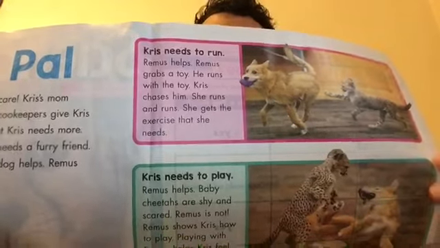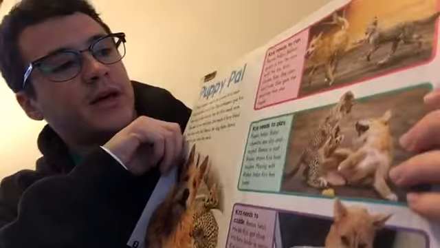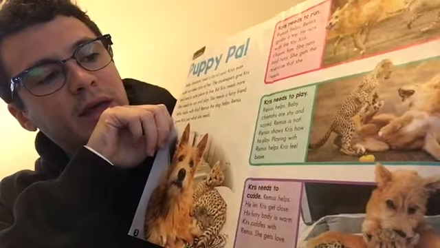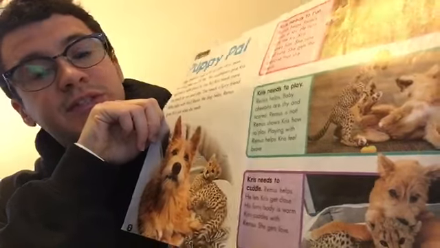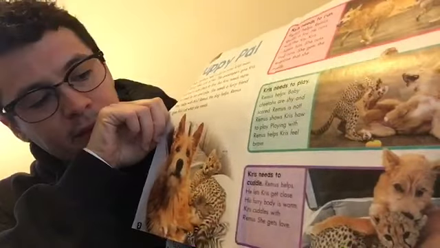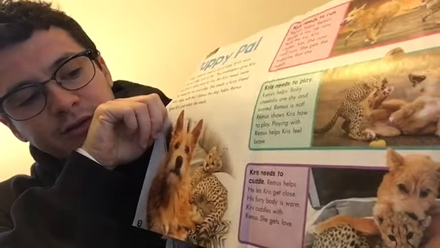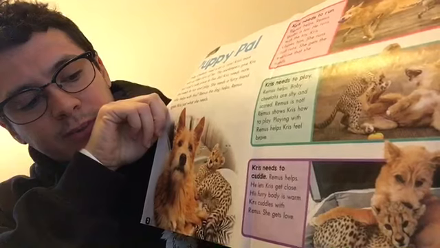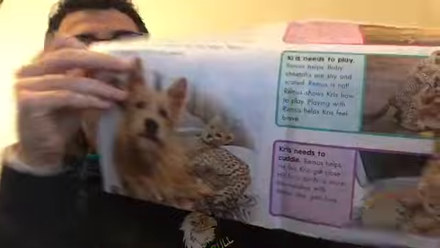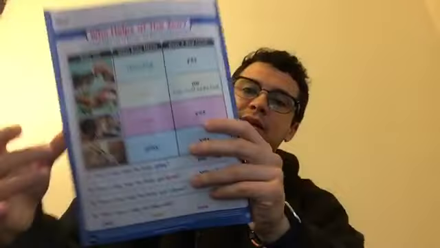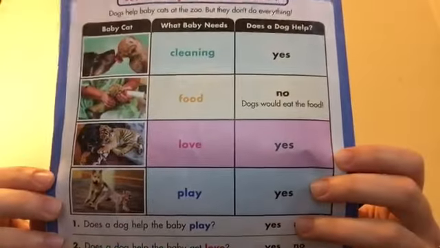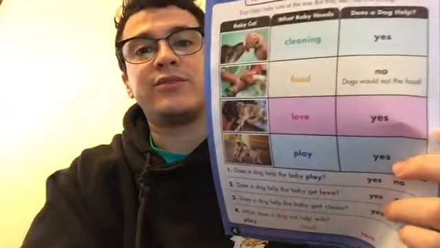Remus helps Chris to run and get all of her exercise. Chris needs to play, so Remus helps Chris gain confidence in her play. And Chris needs to cuddle, so Remus also provides a furry body for Chris to cuddle with. Then on the back, it gives you a quick snapshot as to what dogs help baby cats with at the zoo.